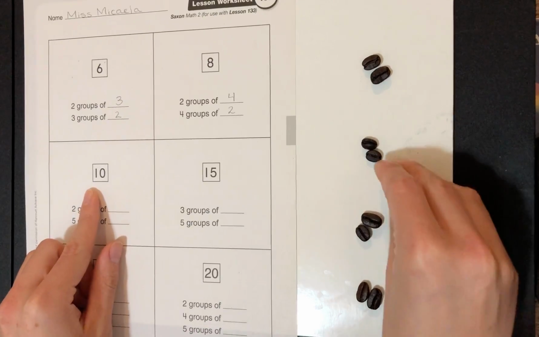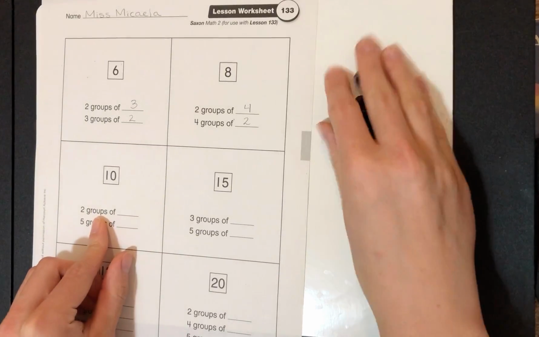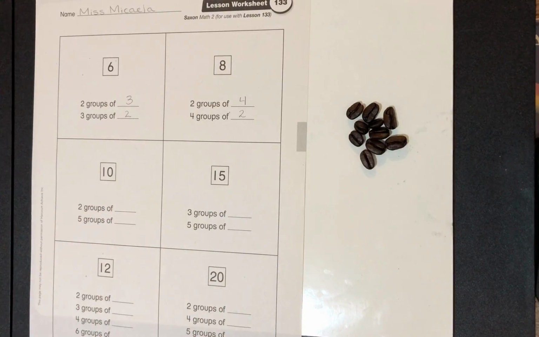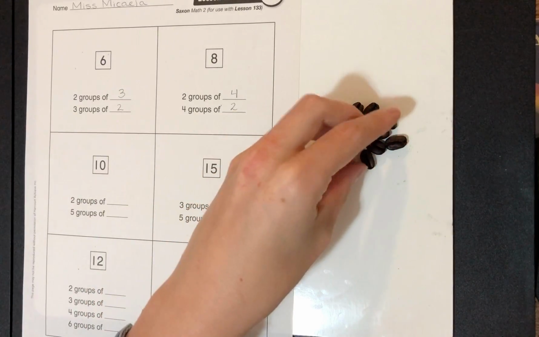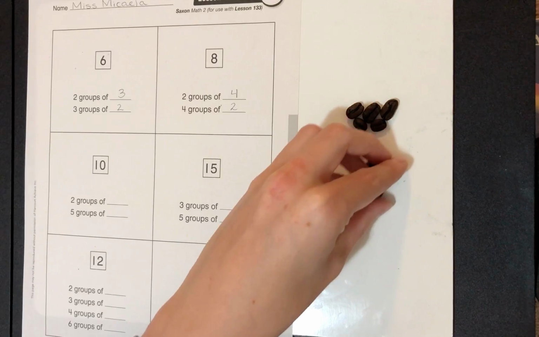So the next one is 10. So I'm just going to add 2 more. So now I have 10 beans there. And it says that we want 2 groups of blank. So we're going to split this in half. So you think about what is half of 10.